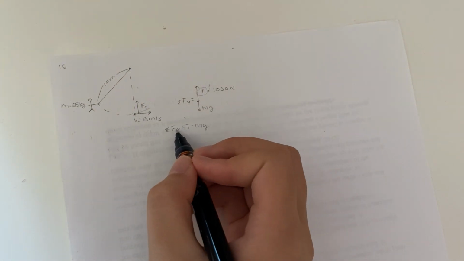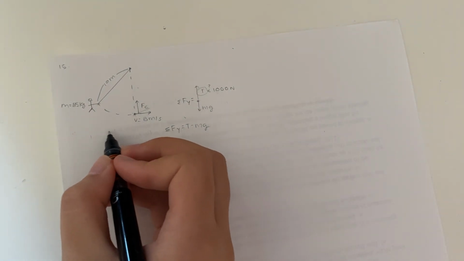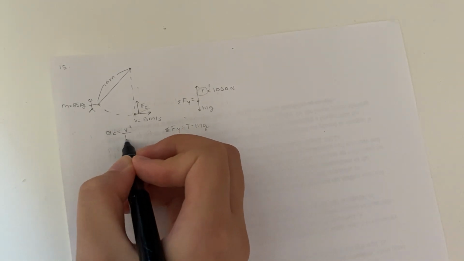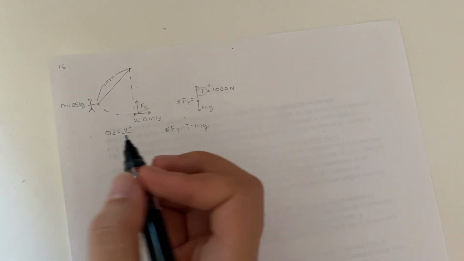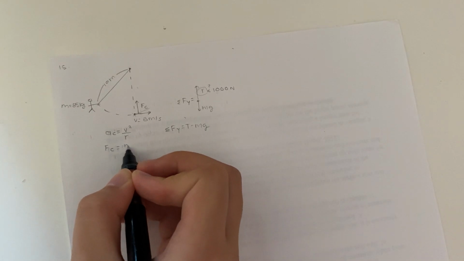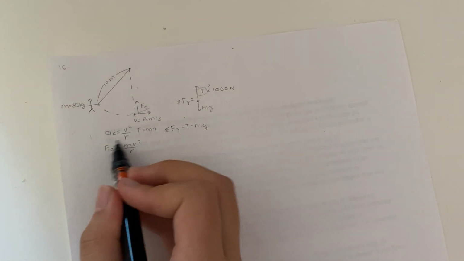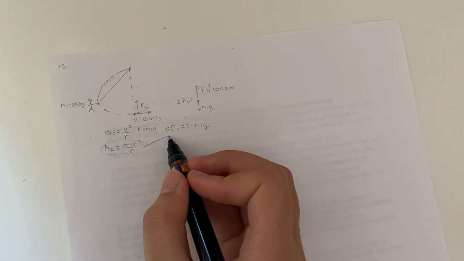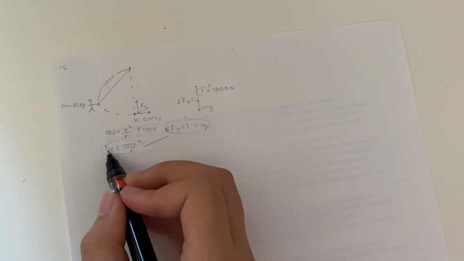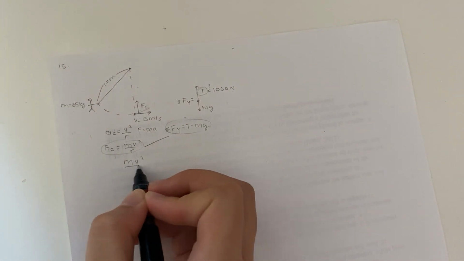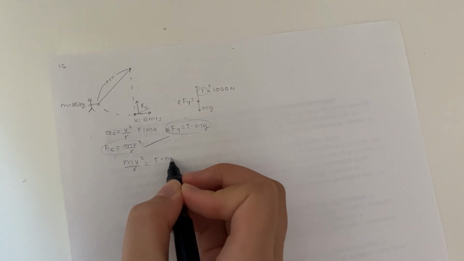We also know that since the centripetal force equals this sum of forces in the y direction, we can use this equation, centripetal acceleration equals v squared over r, in order to solve for centripetal force. Centripetal force equals mv squared over r, because force equals mass times acceleration. We can set it equal to the other equation, since the centripetal force is just the sum of the forces in the y direction. So we know that mv squared over r equals T minus mg.